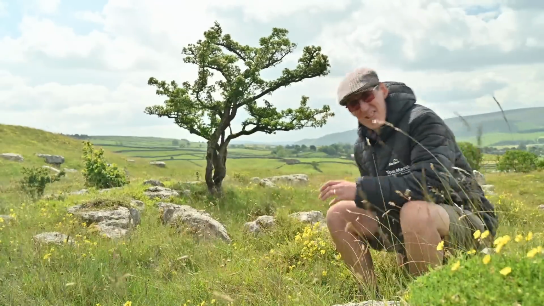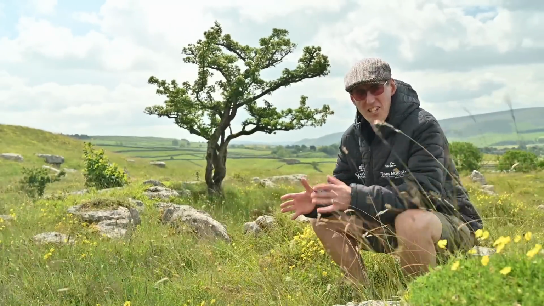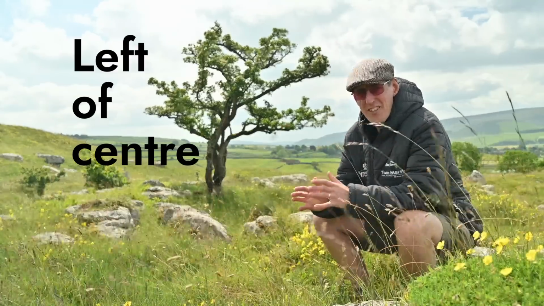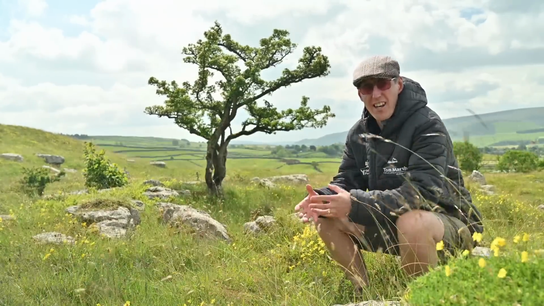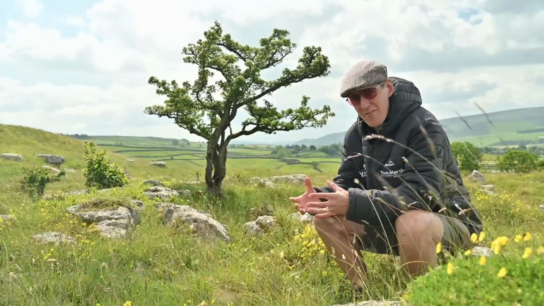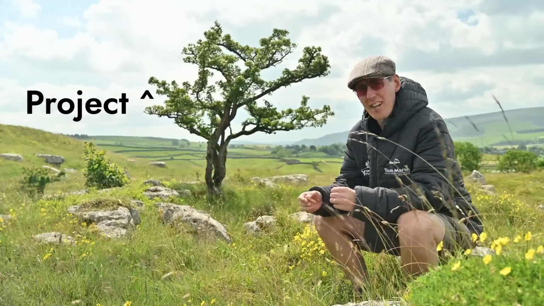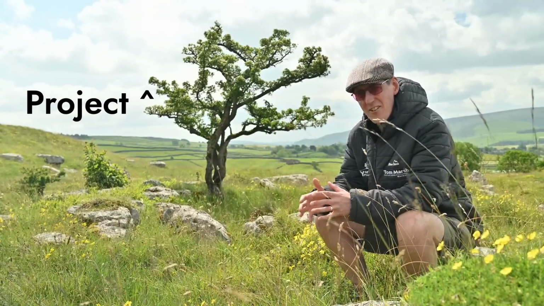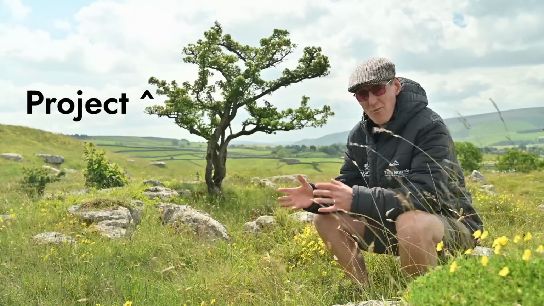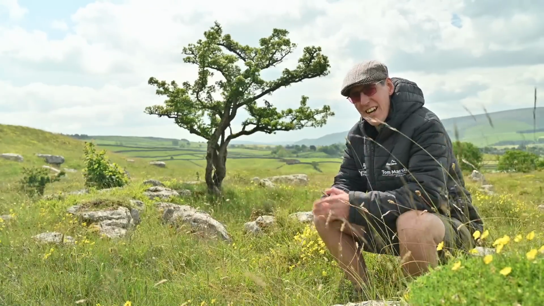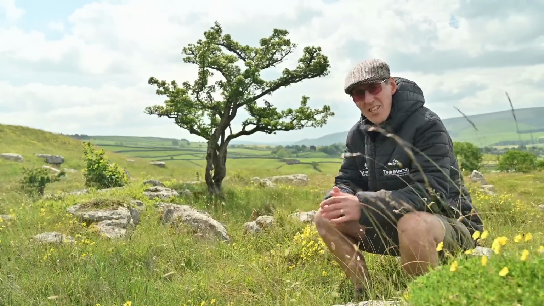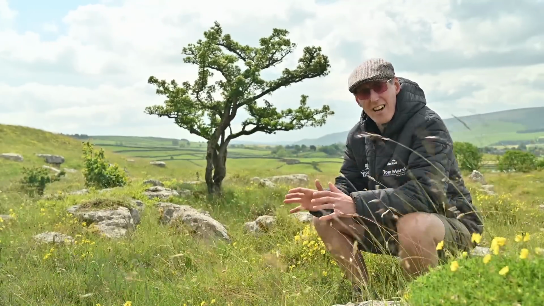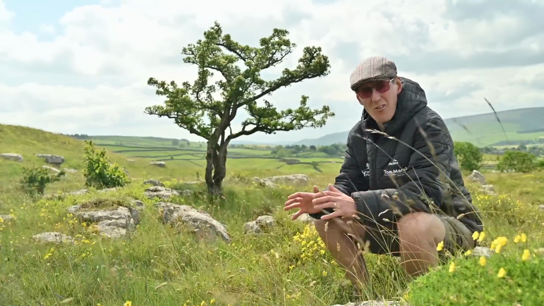What I've done here to try and organise the composition a little bit better is I've placed the tree slightly left of the centre point to draw your eye and circulate it around the middle of the picture. I've also tried to project it even more above the horizon line, so not even the bottom branches are crossing over the hills behind. And I've added a splash of colour on the rocks in the foreground with these beautiful yellow flowers which are leading your eye in from the right hand bottom corner.